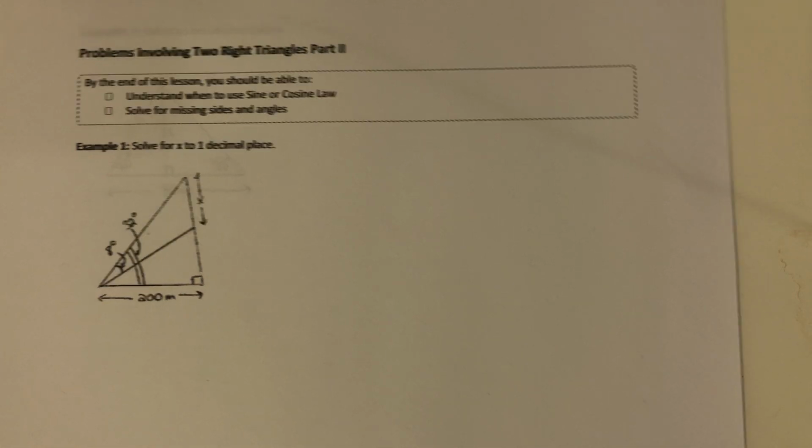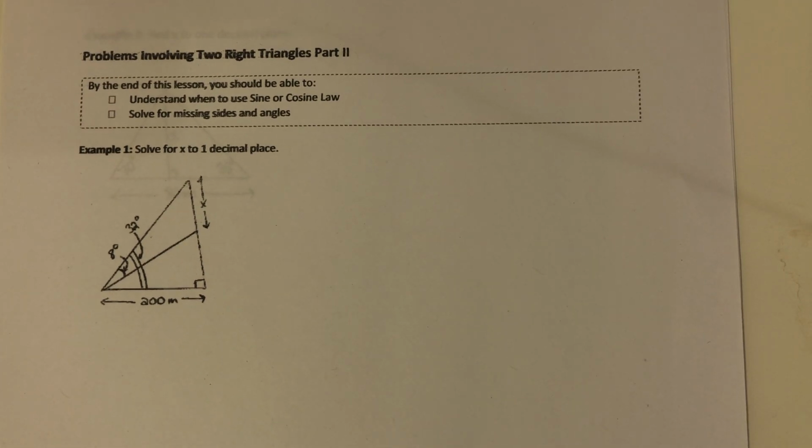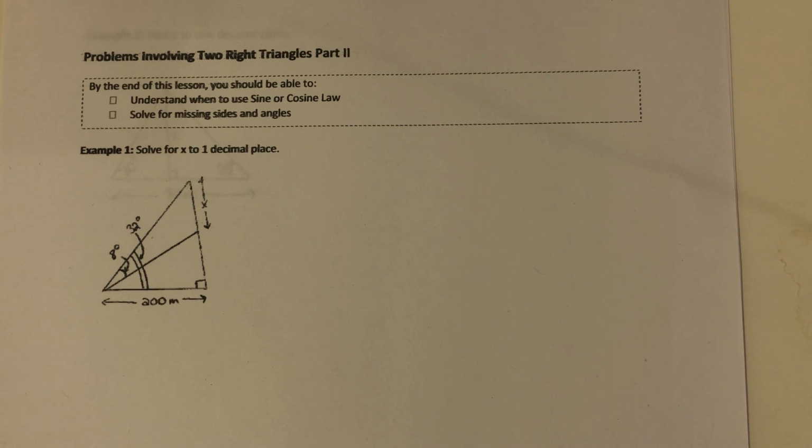Hello, everybody. Today's lesson is going to be a second lesson on looking at double triangles and seeing how we can apply everything we've learned so far. The first time we looked at two right triangles, we used SOHCAHTOA only. Now we have more tools in our toolbox, so we can start to look at how we could use sine and cosine law as well as SOHCAHTOA to solve these triangles.